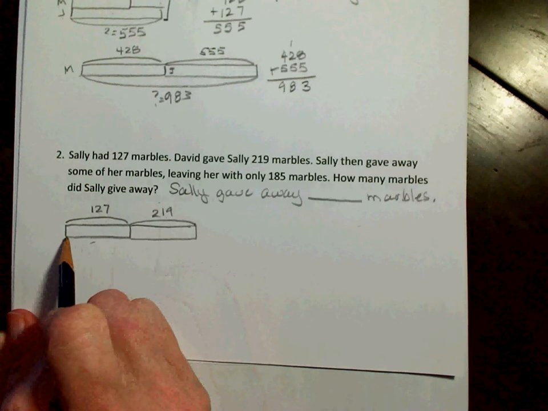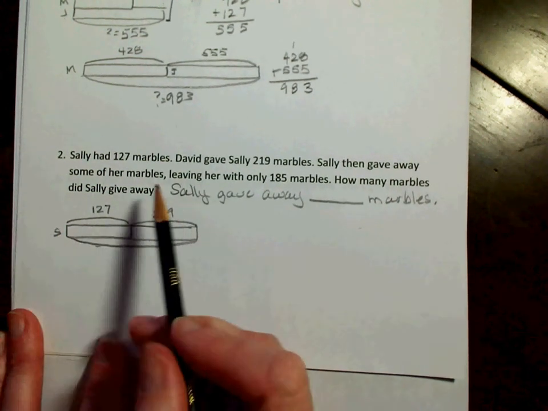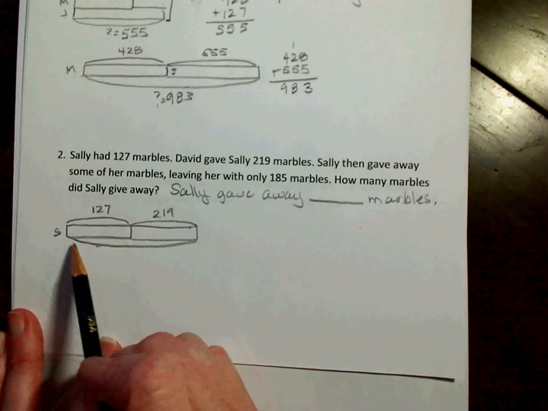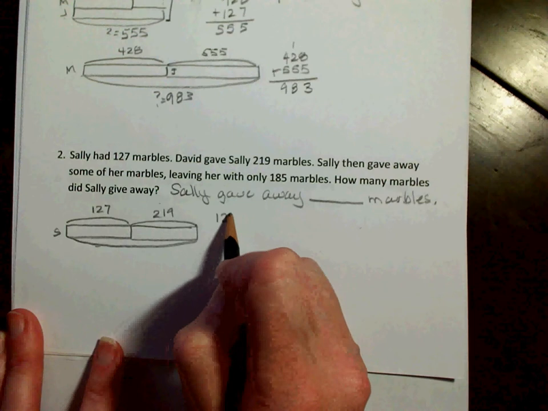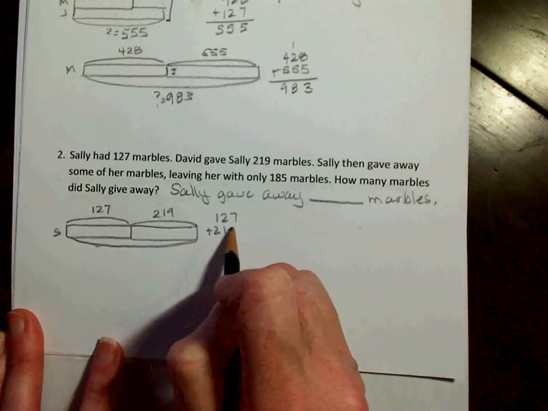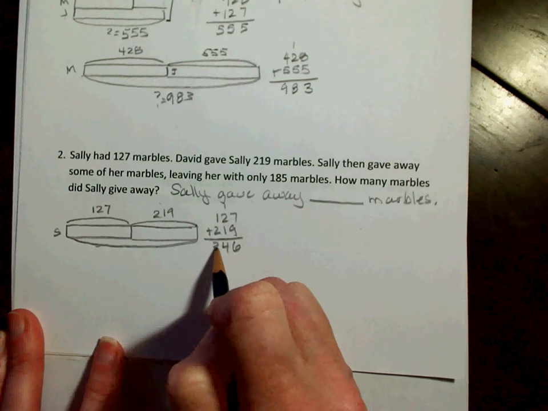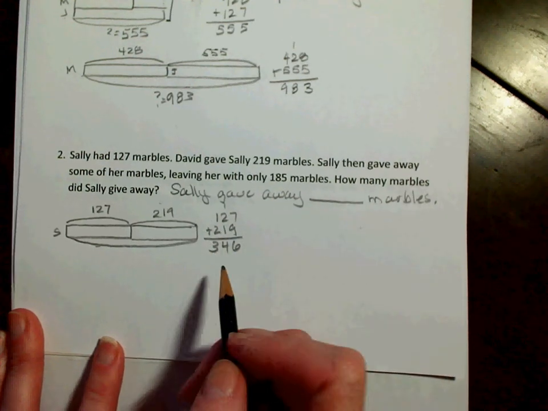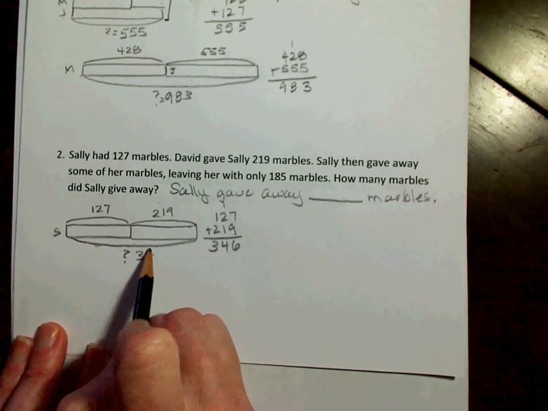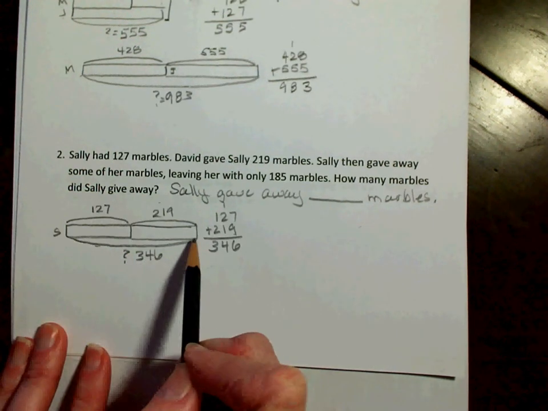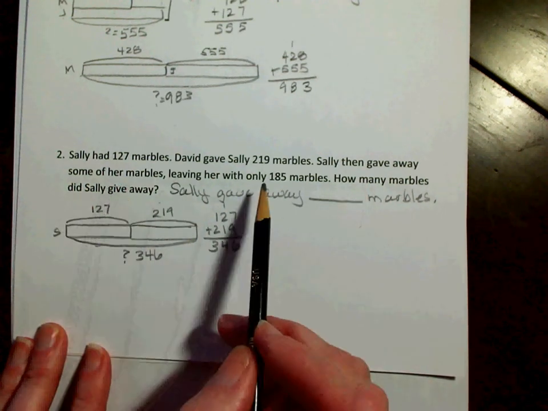So I can find out how many marbles Sally has before she gives any away just by knowing that this is the biggest piece and knowing I have to add. So 127 plus 219, 16, 4 tens, and 3 hundreds. I would check it with the inverse operation. And I know this is 346. So that's how many she has before she gives some away. But then she gives some away, and now she only has 185.